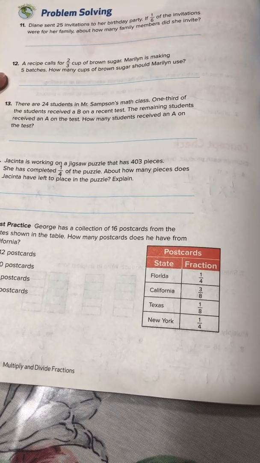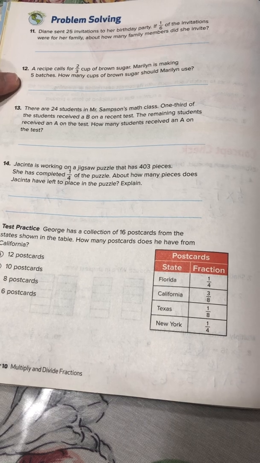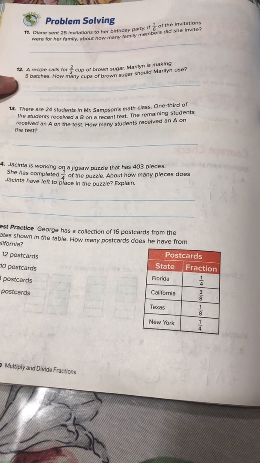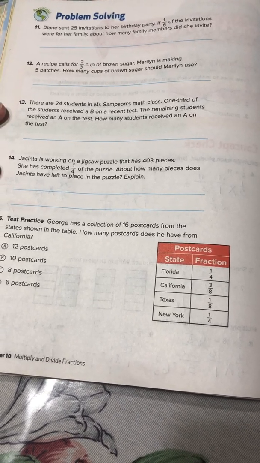Same thing with this one. You're going to be multiplying, and you cannot cancel on this one. But you are going to have an improper fraction as your answer, so you'll need to change it to a mixed number.